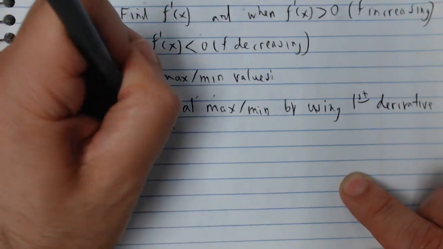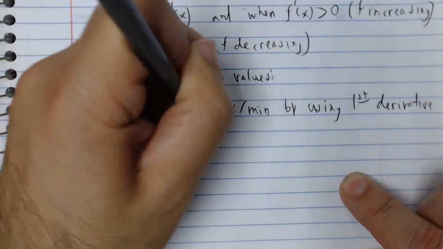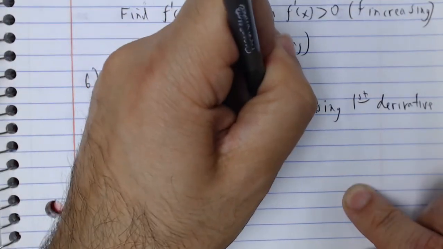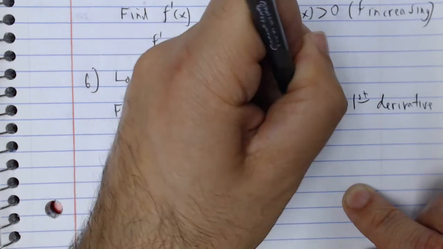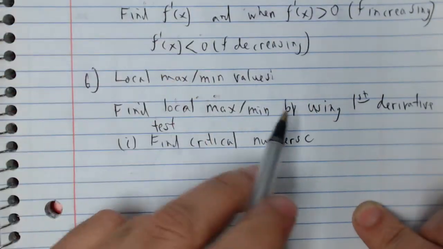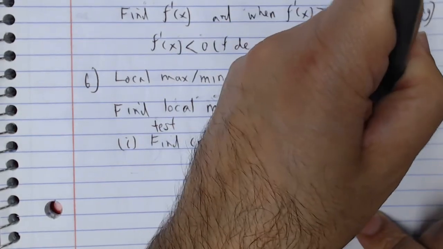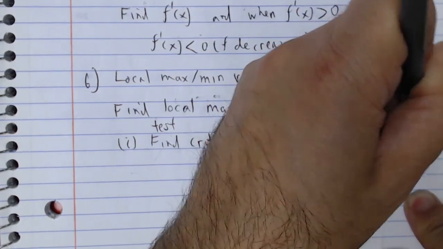You find critical numbers C, and remember our critical numbers are when f prime of C equals 0 or does not exist.